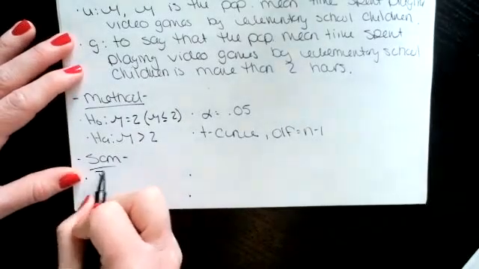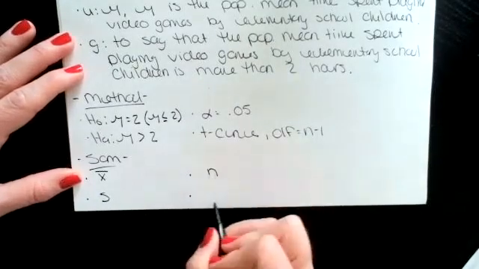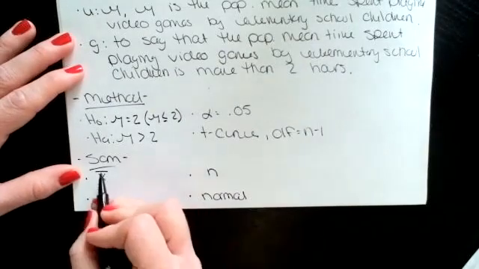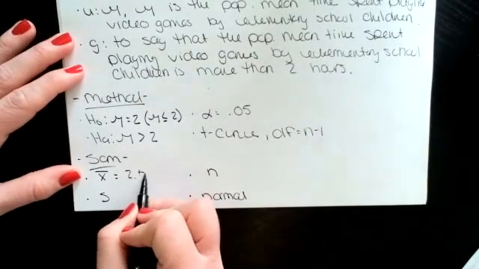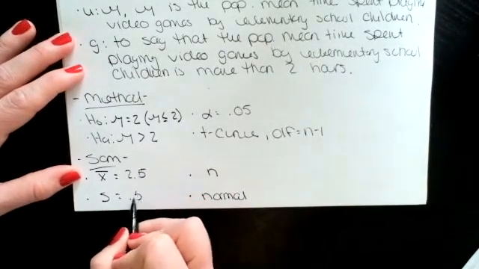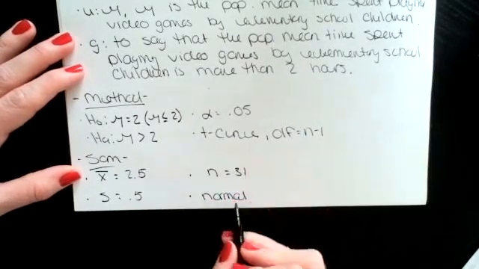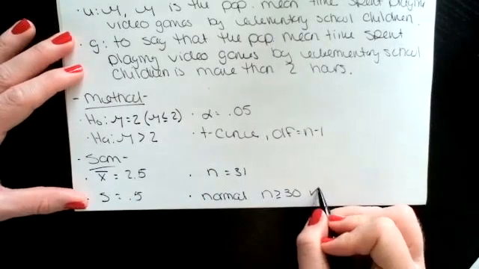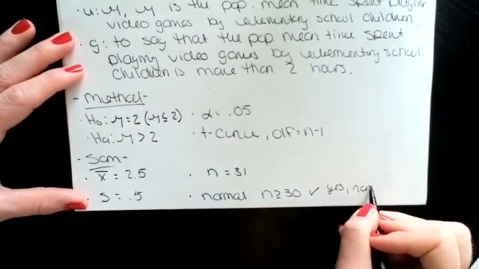So I'm looking for X bar and S, N, and checking for normality. X bar is 2.5, S is 0.5, N is 31. My normality check I'm going to use N is greater than or equal to 30 if I can, and it is, so yes, it's normal because of that.